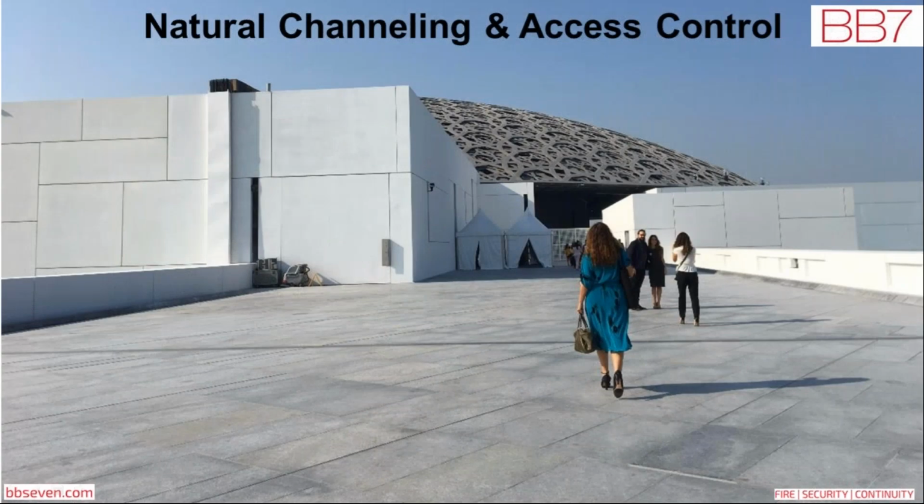And this image shows the Northern Bridge access to the Louvre Museum. Note the natural challenging of pedestrians monitored by technical surveillance systems. Note the extended distance and time for detection and security decision making. And most importantly, note the lack of impact on aesthetics and visitor experience. Very secure, but very discreet.